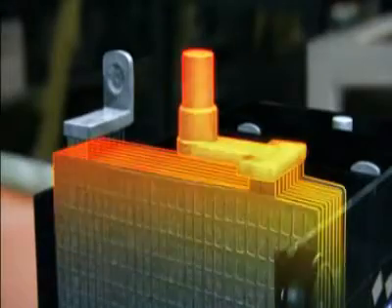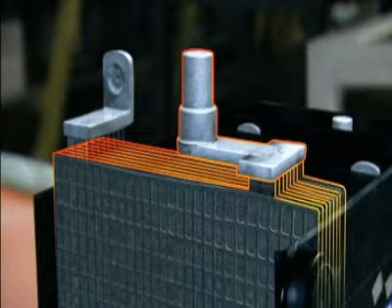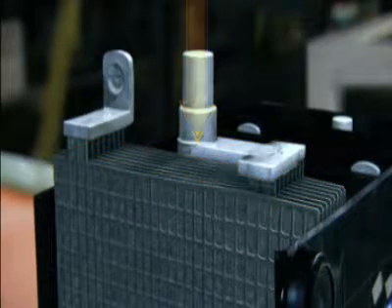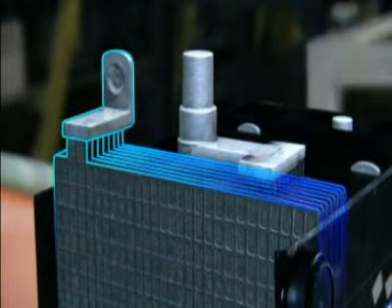The positive grid, covered in lead oxide, carries electrons in. The negative grid, covered in lead, releases electrons.